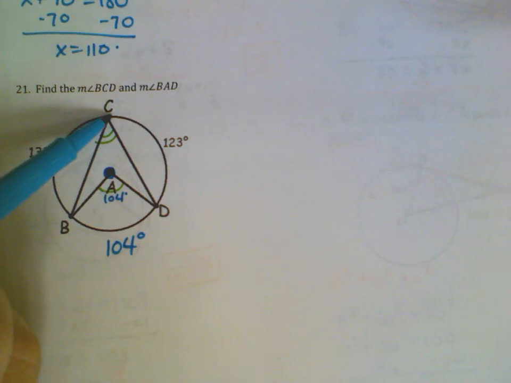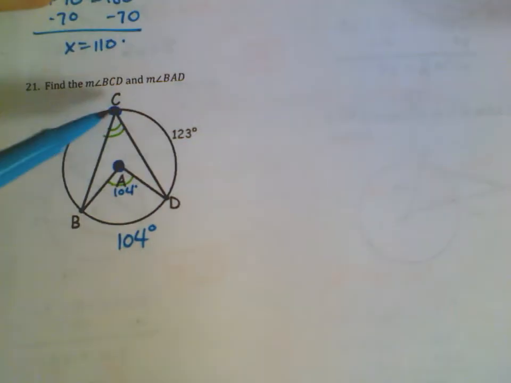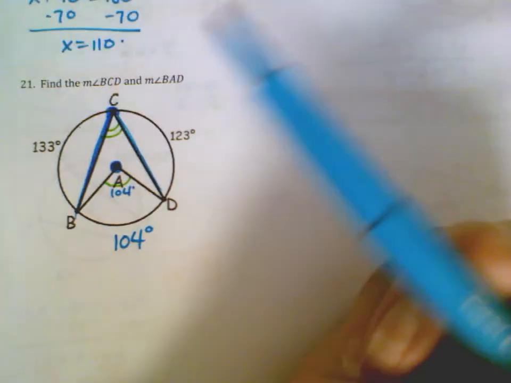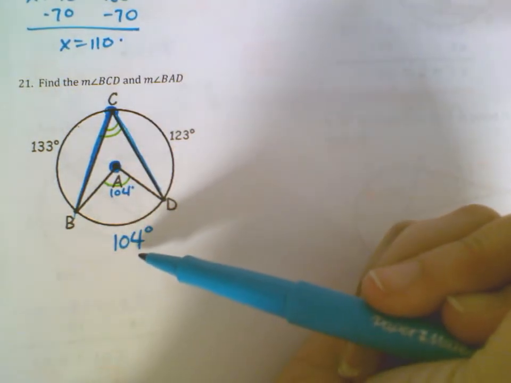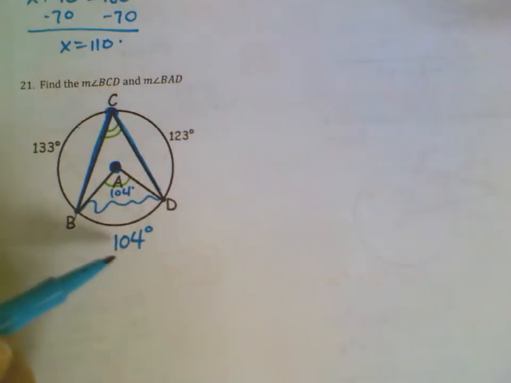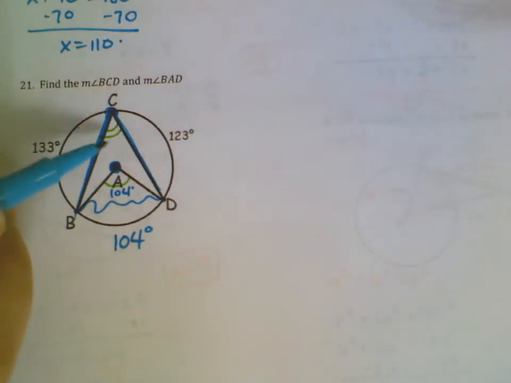The inscribed angle has a vertex on the edge of the circle, or on the circle. So what I'll do is I'll take that 104 and I'll divide it by 2. Remember, this is like an ice cream cone where you'll have more ice cream here than you will at the bottom of the cone. So this needs to be smaller. So you'll take that 104, divide it by 2, and you'll get 52 degrees.